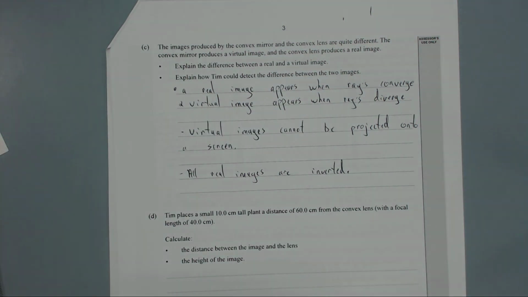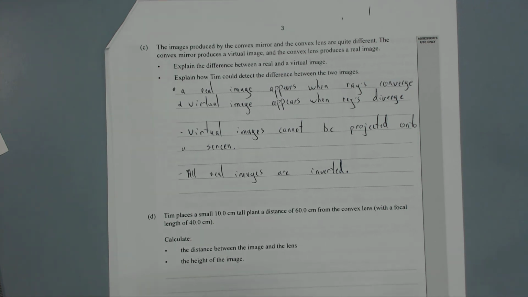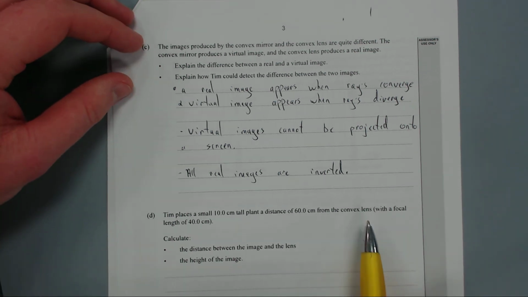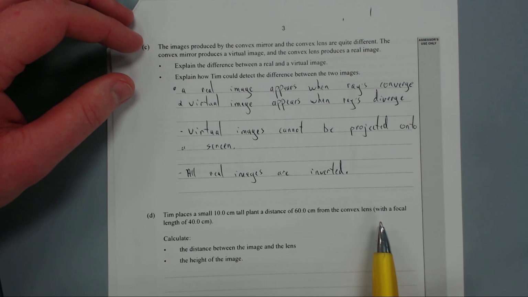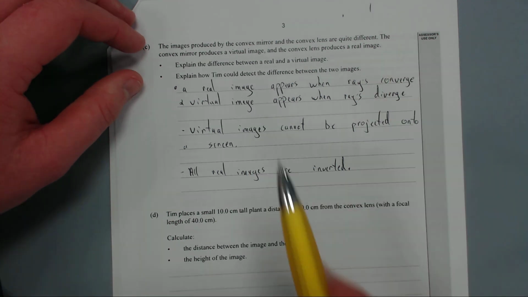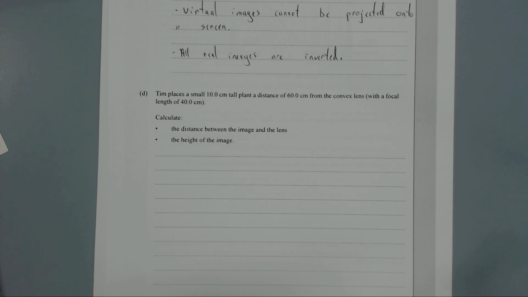A concave mirror is the only mirror that will produce a virtual image, and only when it's between the mirror and the focal point. A convex mirror only produces virtual images, and a concave lens only produces virtual images, and a convex lens will only produce real images if the object is behind the focal point, so not between the focal point and the lens. Right, moving on.